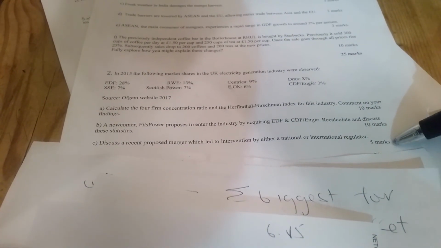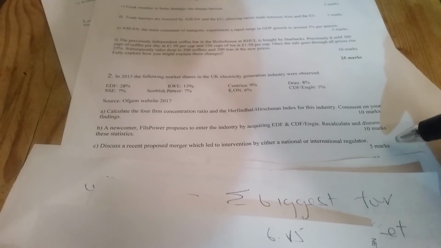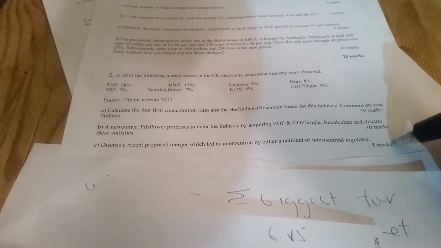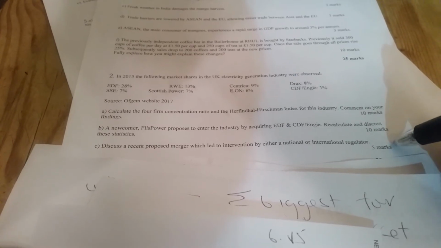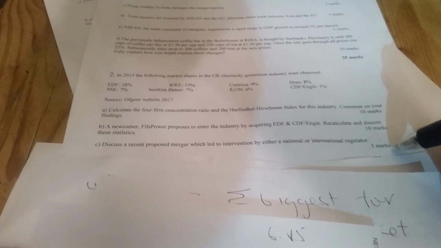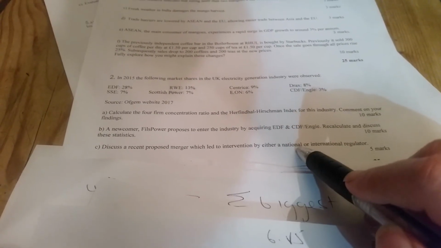But to gain the 5 marks that are available here, you're needing to write for roughly 8 minutes. So you'd expect to have a short paragraph of maybe 5 sentences about regulation.